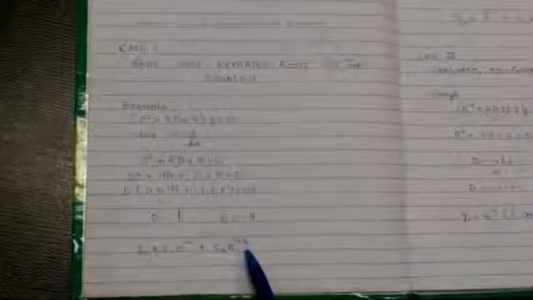yc will be equal to c1, the first root, which is the higher value, c1 e raised to the power minus x, plus c2 e raised to the power minus 4x. This is the solution of the complementary function in the case of real and non-repeated roots of some equation.